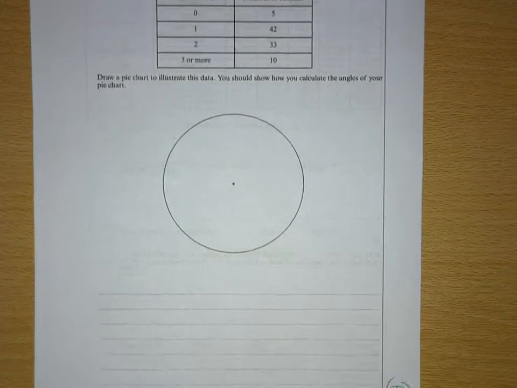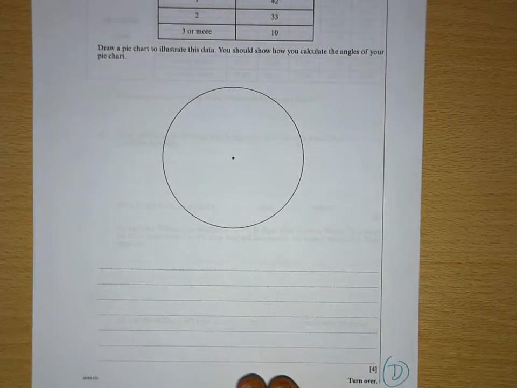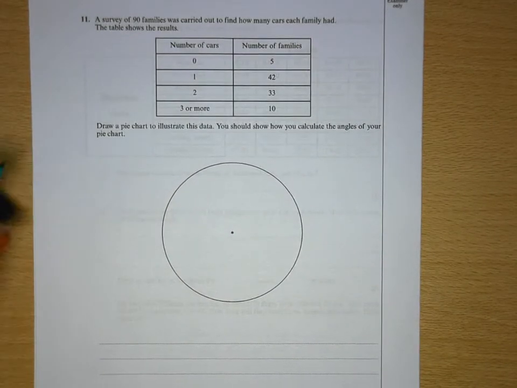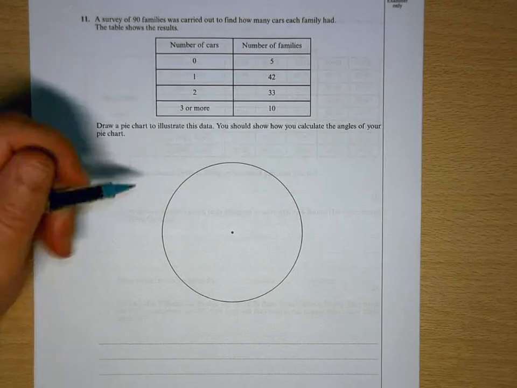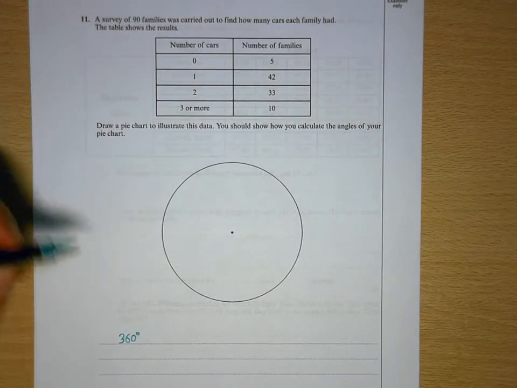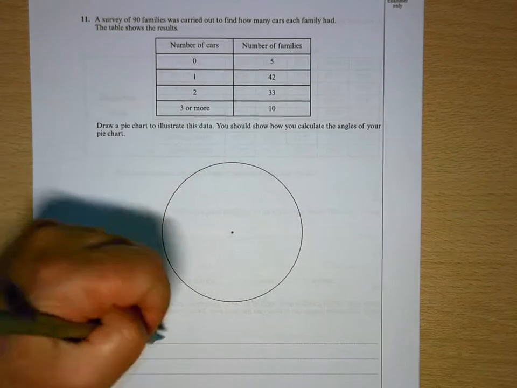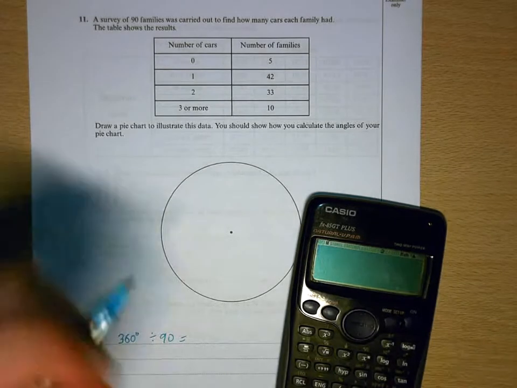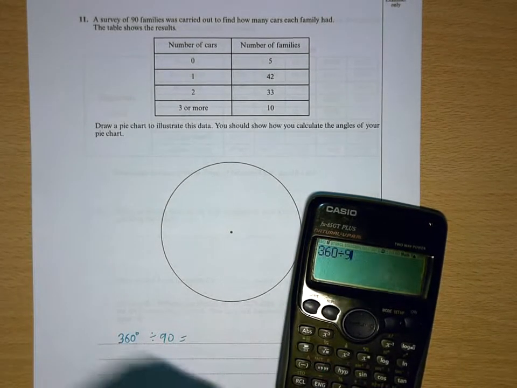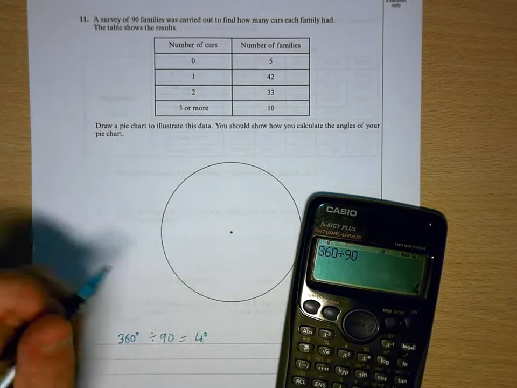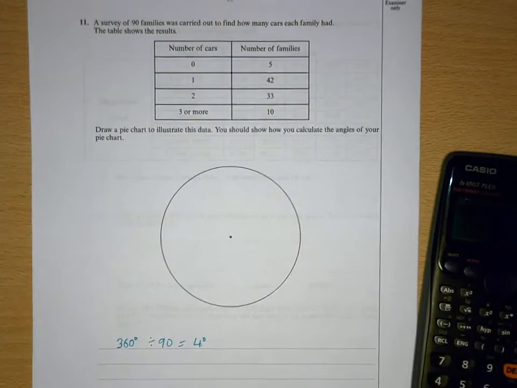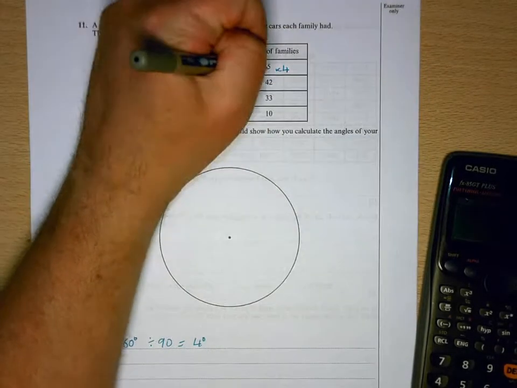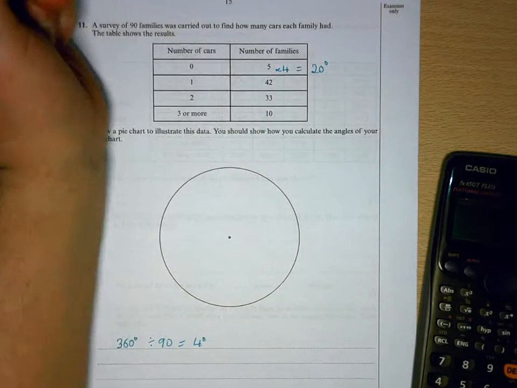Okay, number 11 is a pie chart question. It gets us into the D grades, and we should be getting quite familiar with how to work these out now. So there are 90 families, so we have to share our 360 degrees of our pie between the 90 families. So they each get 360 divided by 90, 4 degrees. So every person in the survey gets 4 degrees of the pie. 5 families have no cars, so there's 5 lots of 4 degrees there, which is 20 degrees.